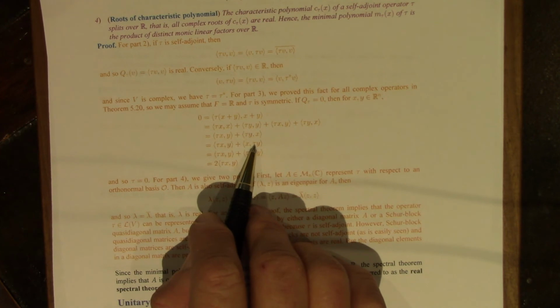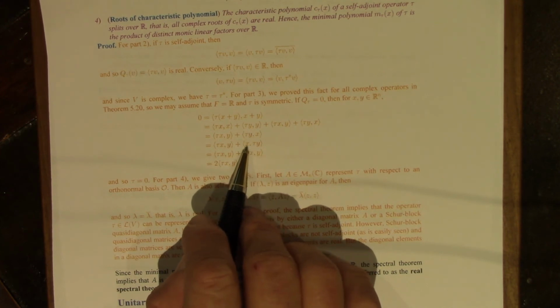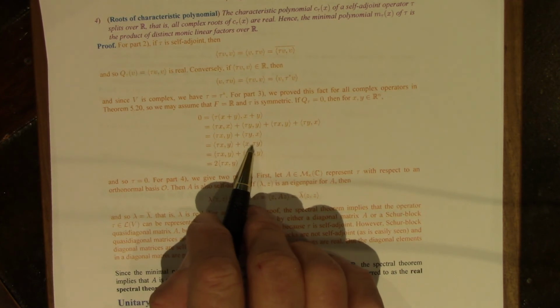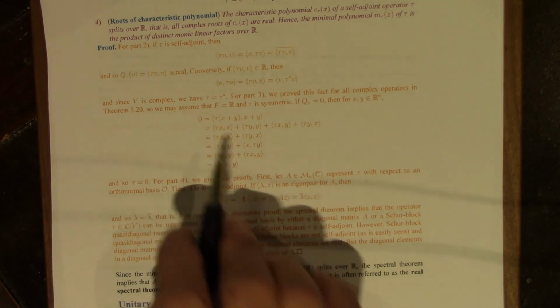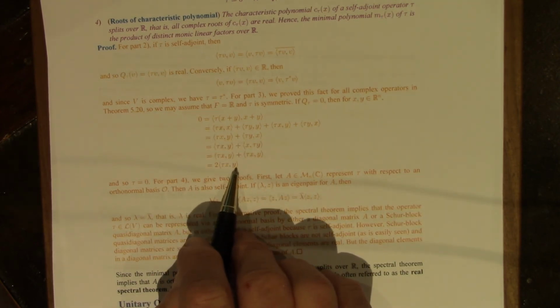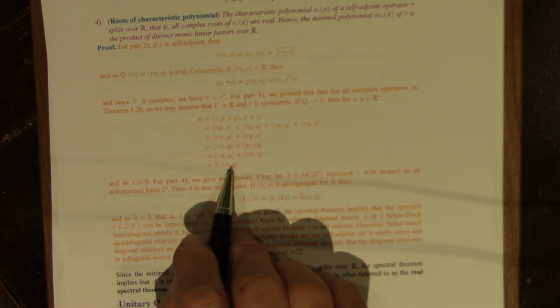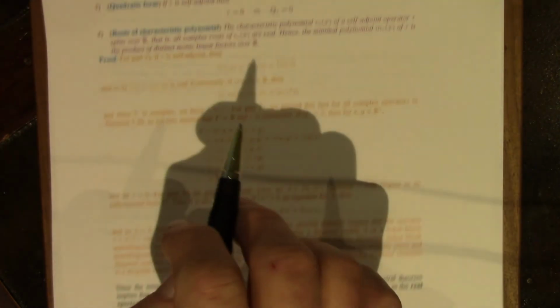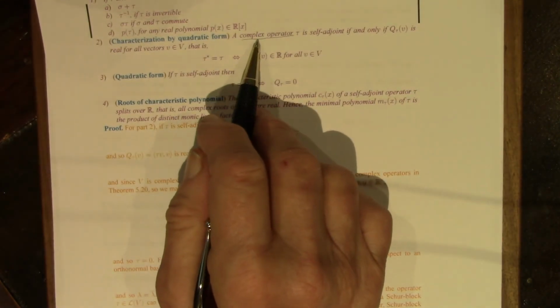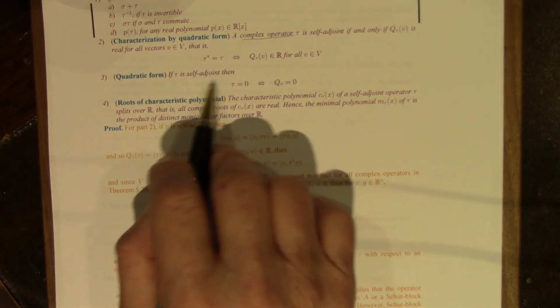And then tau can be moved to the other side because we're assuming tau is self-adjoint, and we have twice tau x, y is 0, and therefore tau x, y is 0. See, now x and y are arbitrary and they're not equal necessarily. So this will imply that tau is 0. So we have to be a bit careful here in keeping track of what's complex and what could be either complex or real in the statements of these theorems.